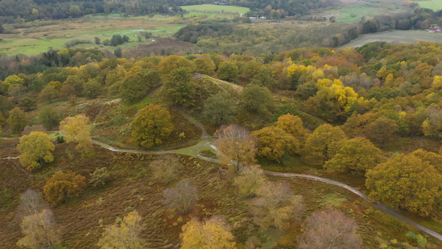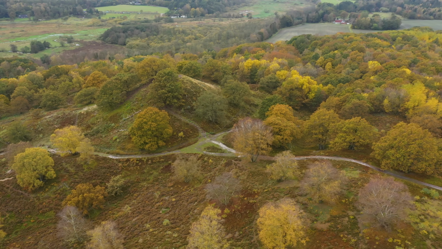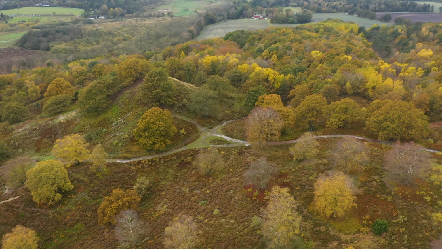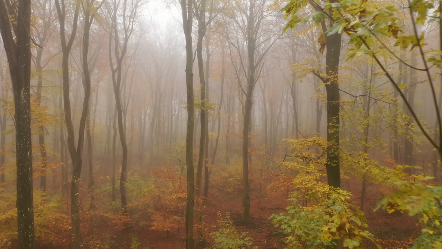So the first thing to be aware of, the first tip to be aware of when you do autumn landscape photography, is that the different species of trees change from their summer dress to their autumn dress at different times over the season. So because the different species of trees change their colors at different times, you generally have something to photograph over the entire period of autumn.